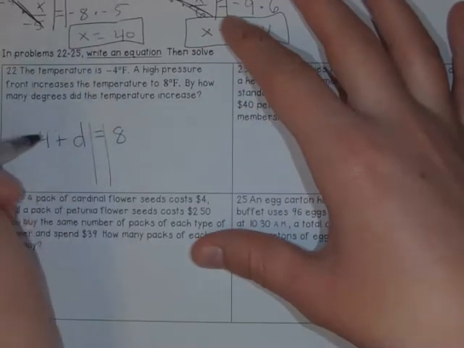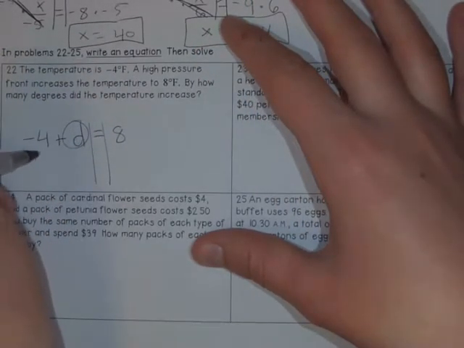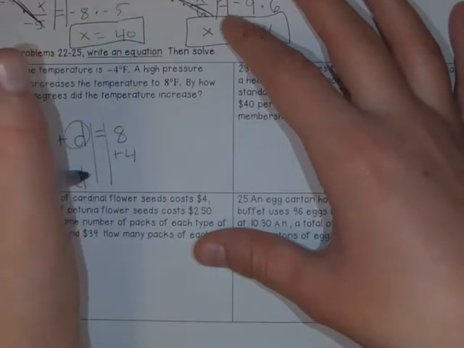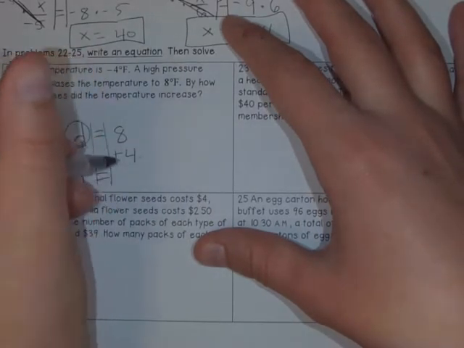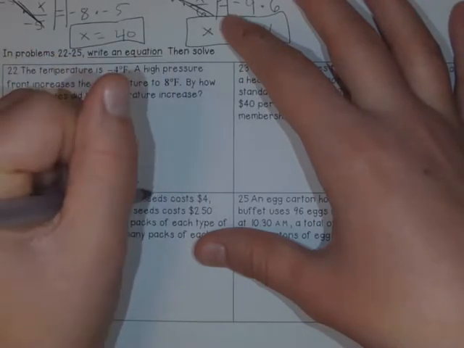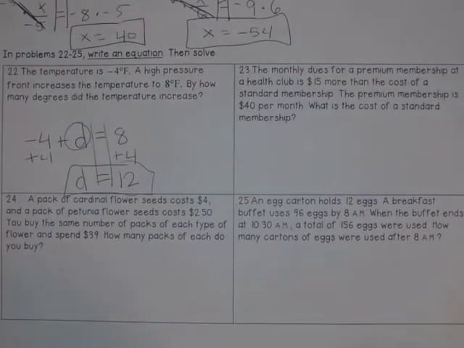Opposite of -4 is to add 4. So D is going to equal 8, 9, 10, 11, 12. So it increases by 12 degrees.